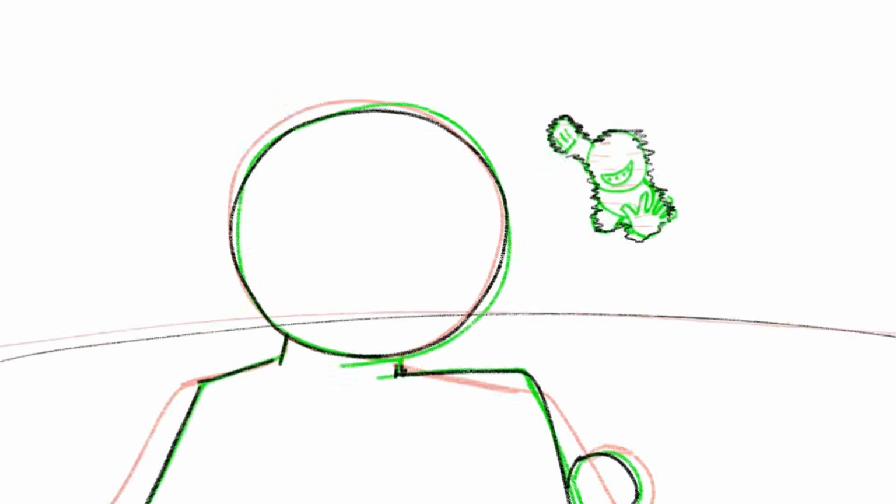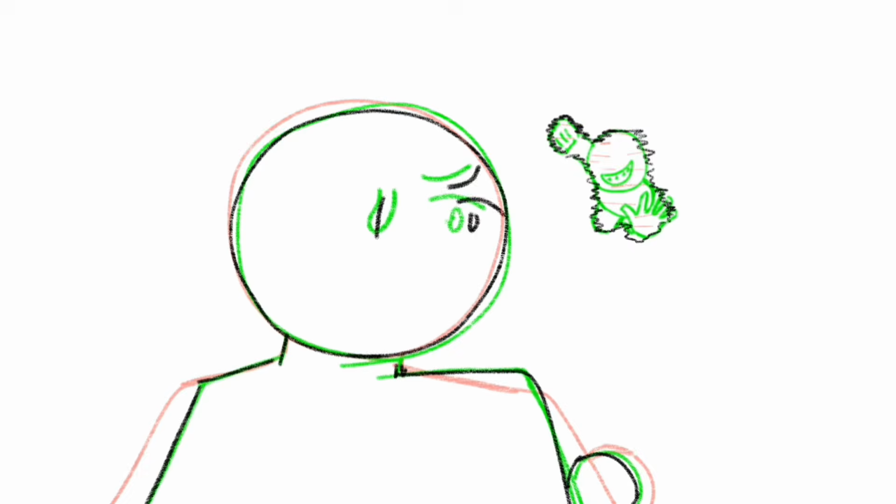First off, I had to animate this guy trying to run away after seeing how fast the other guy just moved. Until bro poofed out of nowhere and sucker punched this guy.